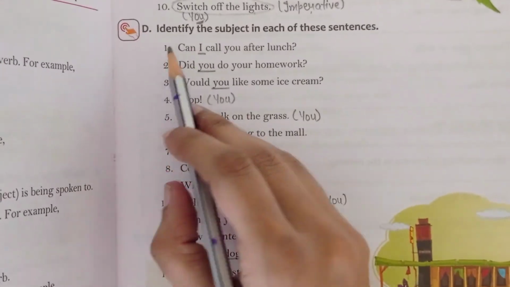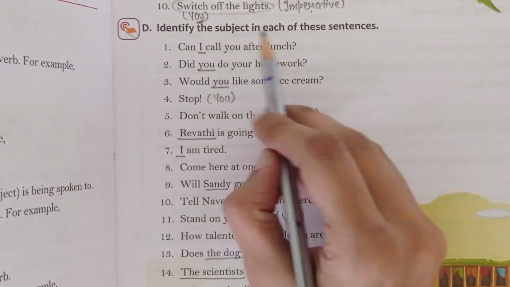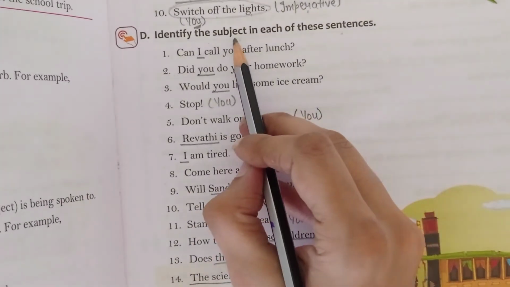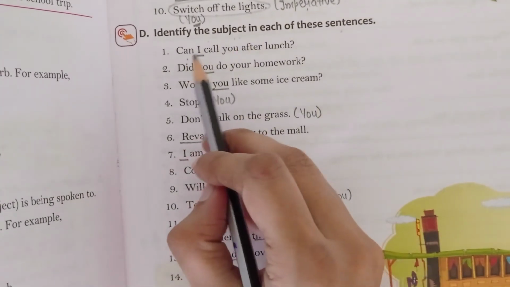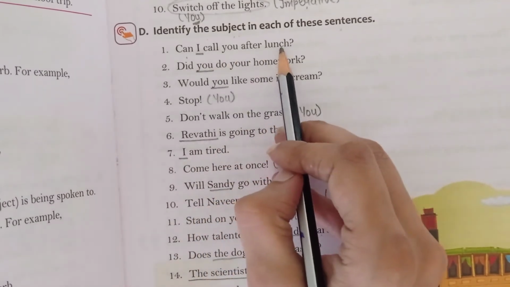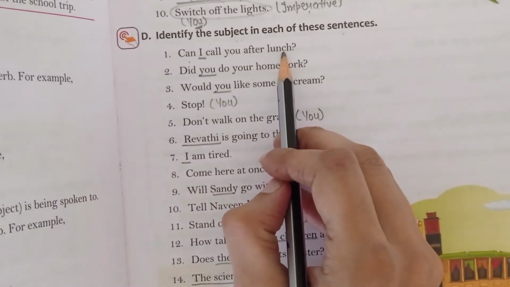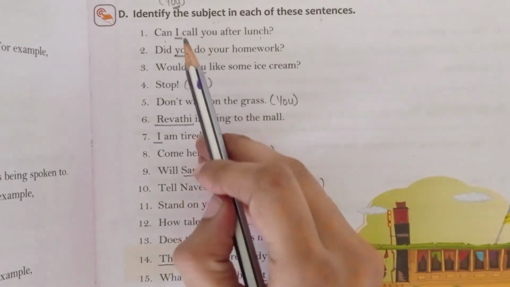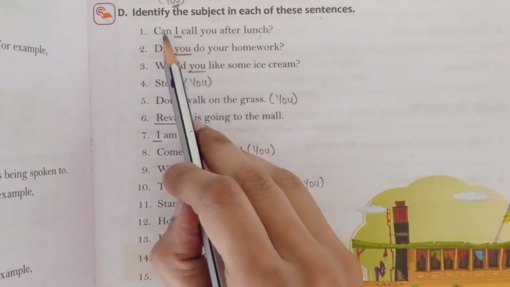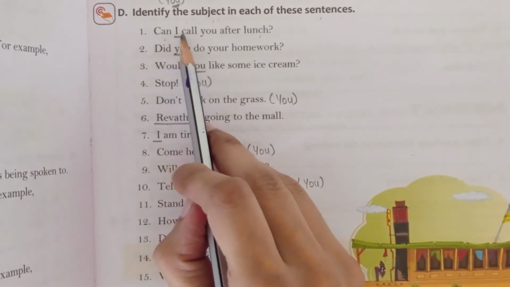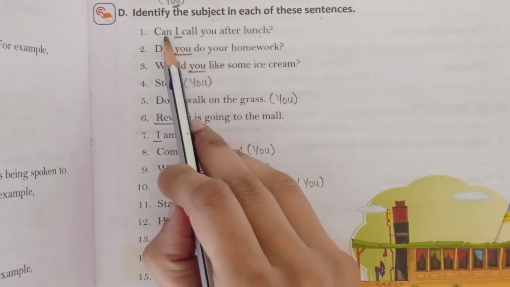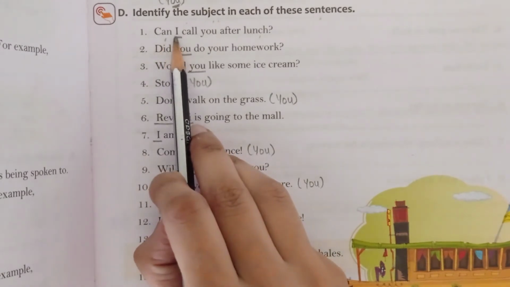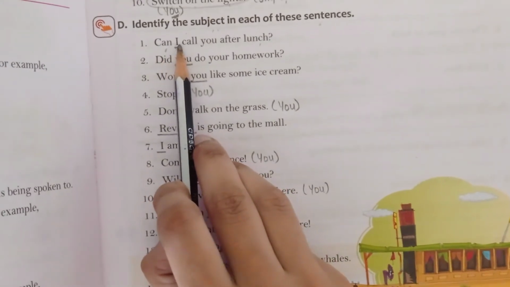Last exercise, identify the subject in each of the sentences. We have to identify the subject only. Now, can I call you after lunch? Now this is an interrogative sentence, and in an interrogative sentence the subject comes after the verb. Can I? So can is the form of verb. So after the verb comes the subject. So I is the subject here.